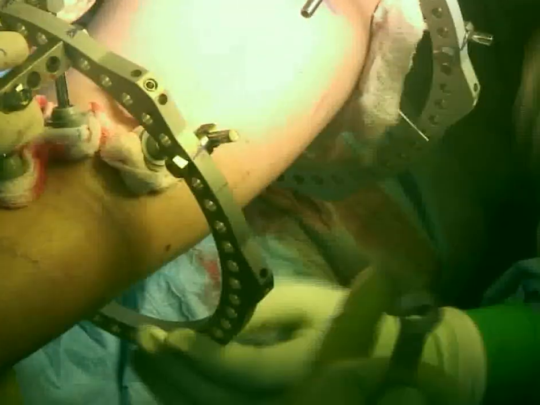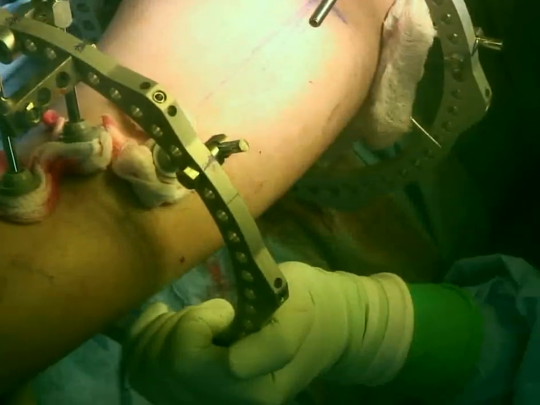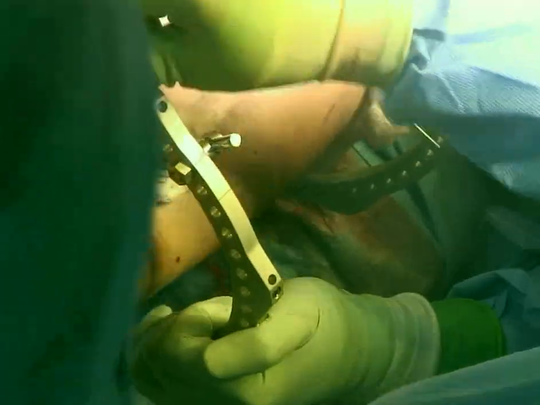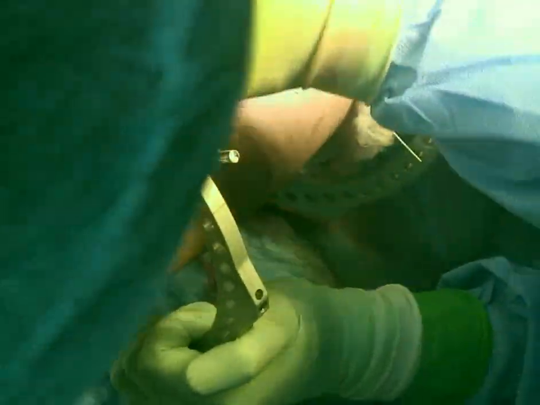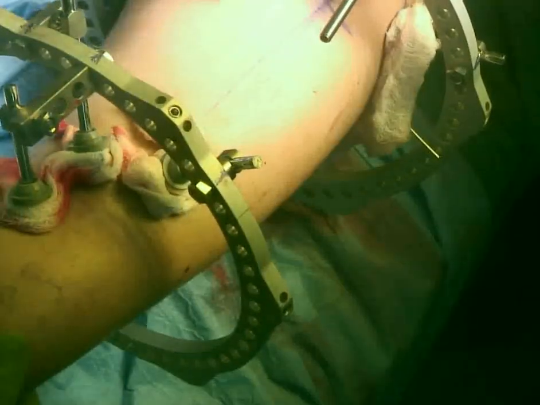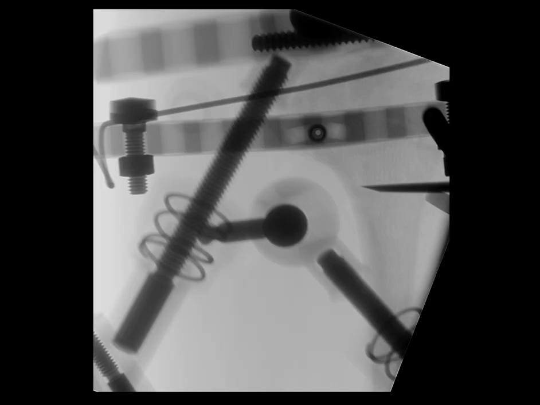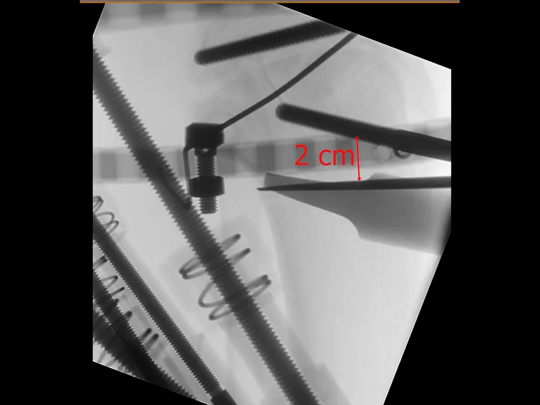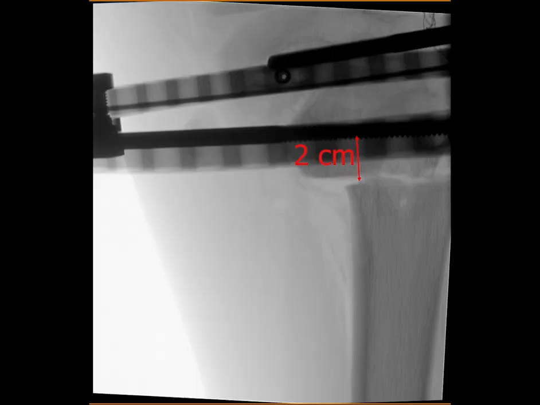We put a second ring perpendicular to the tibia, and we connect these 2 rings with the struts. We remove the front struts to do the osteotomy of the tibia, and we usually choose a place for the osteotomy around a centimeter, 2 centimeters distal to the distal pin of the proximal fragment. And we ensure our osteotomy is complete by seeing translation both on the AP and the lateral view.